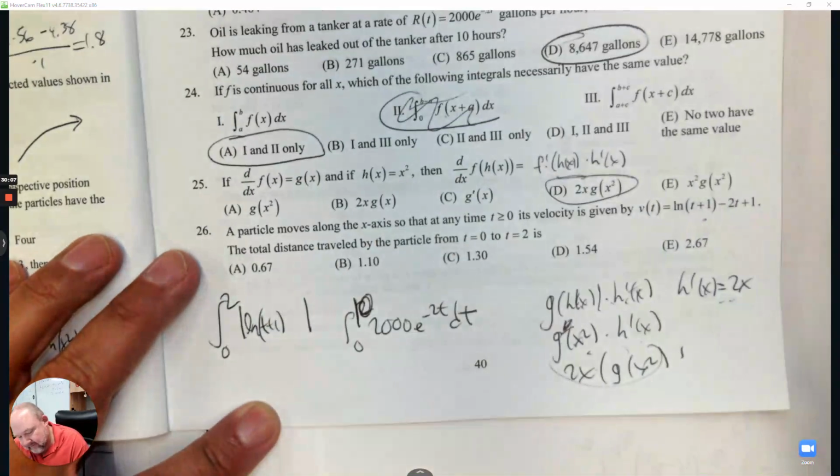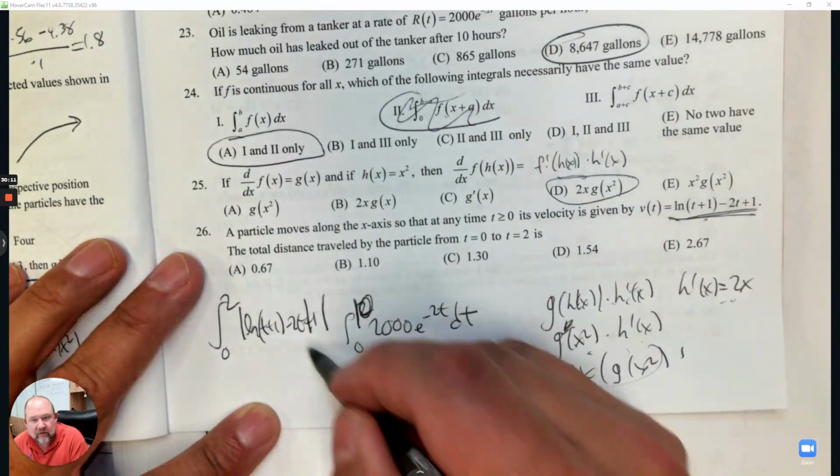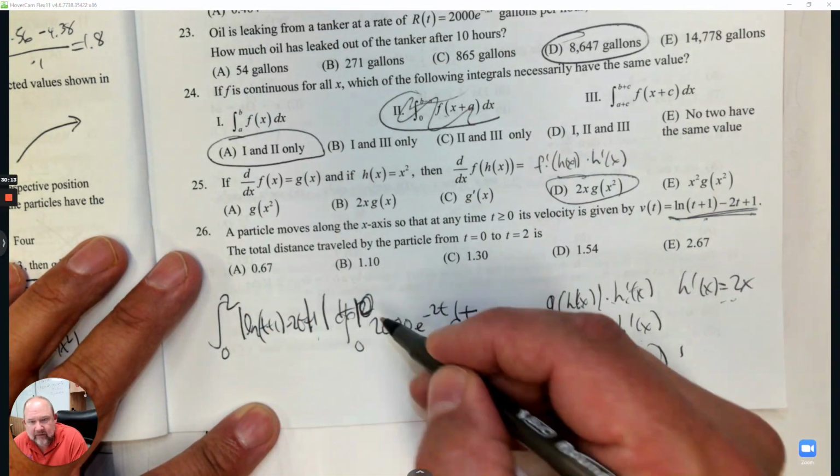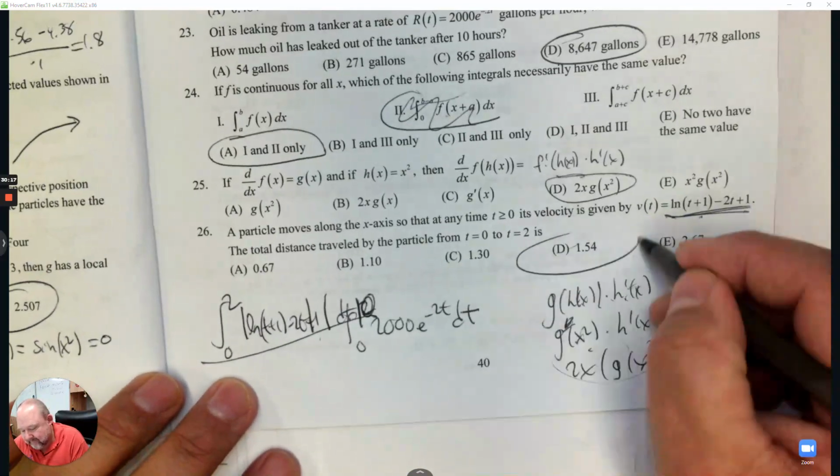Try. So plug that in, use absolute value bars around it, go for it, and press pause. See if you get the same answer as me.